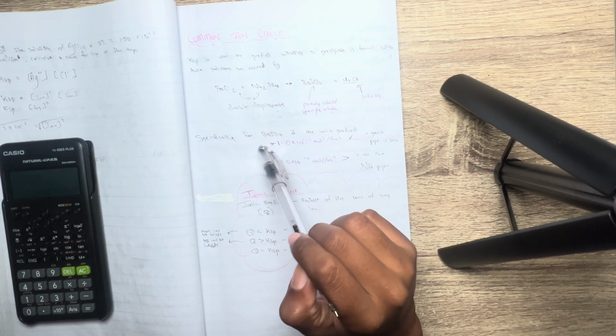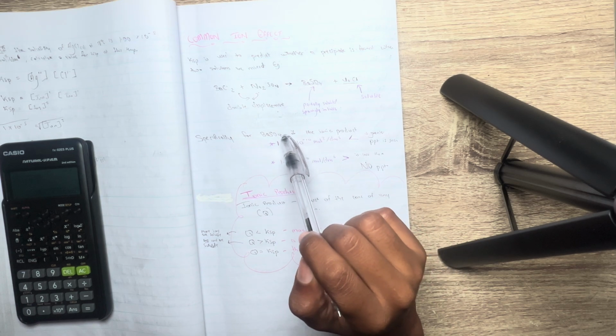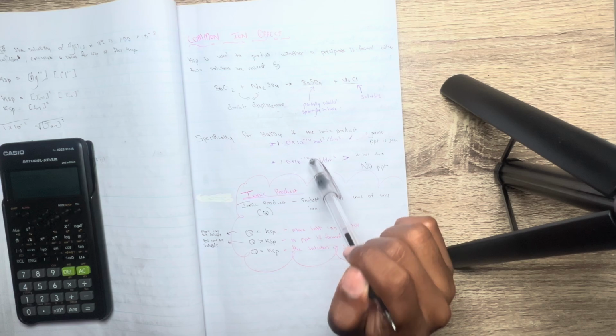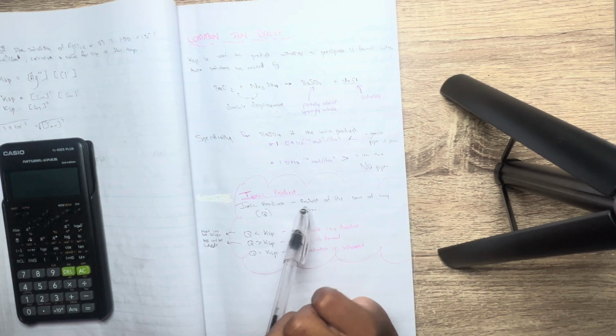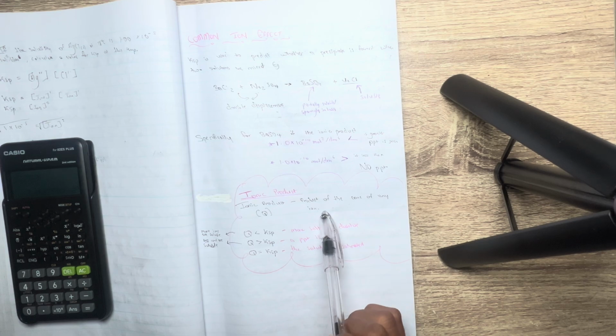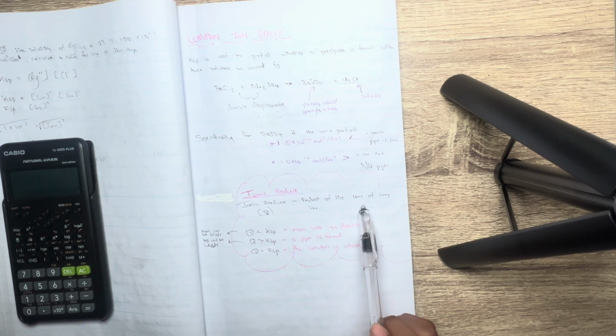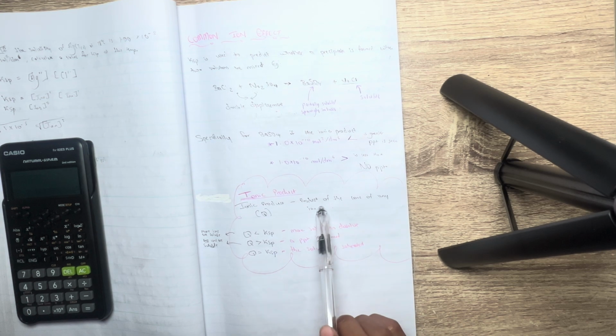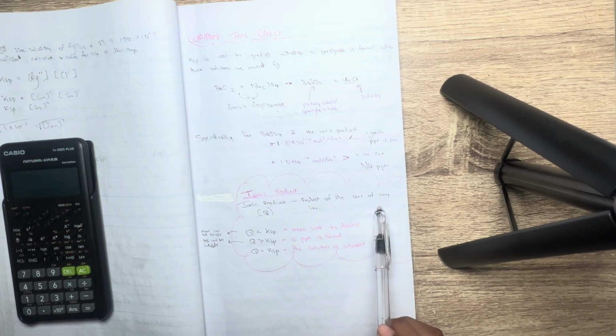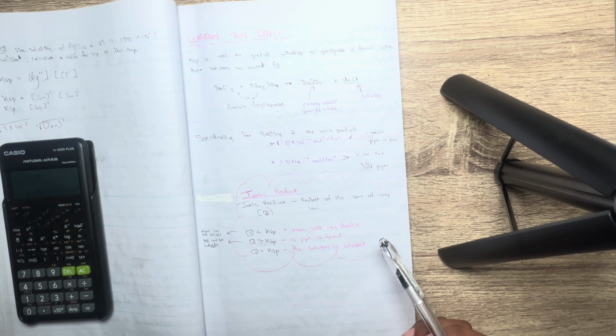Now, this might be a little confusing for you, so let's look at what ionic product is. We know what KSP is. Ionic product is the product of the concentration of any of the ions. Basically, it's just the concentration of the ions that are there. That's it.